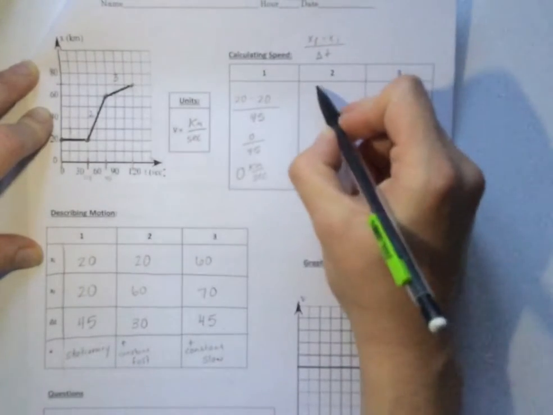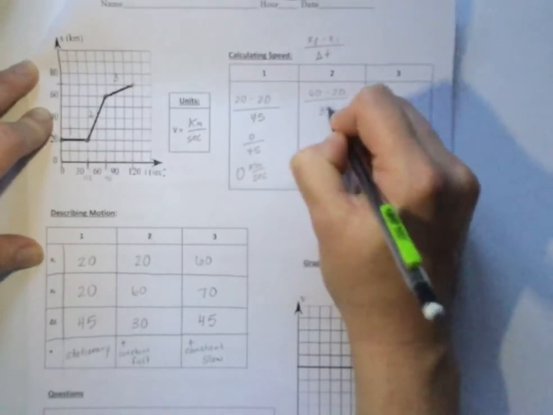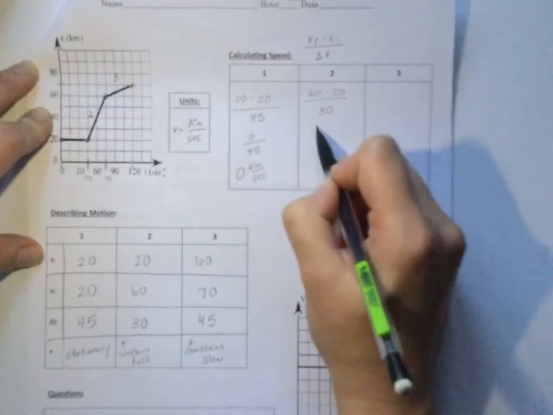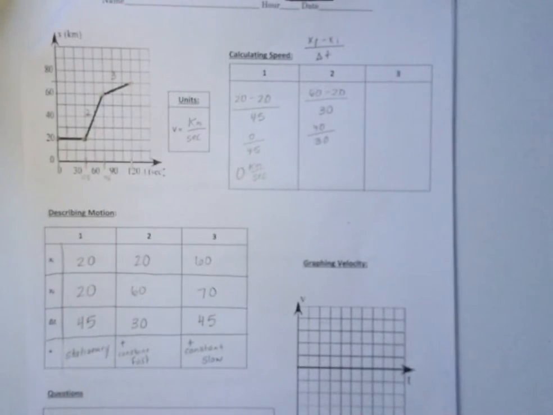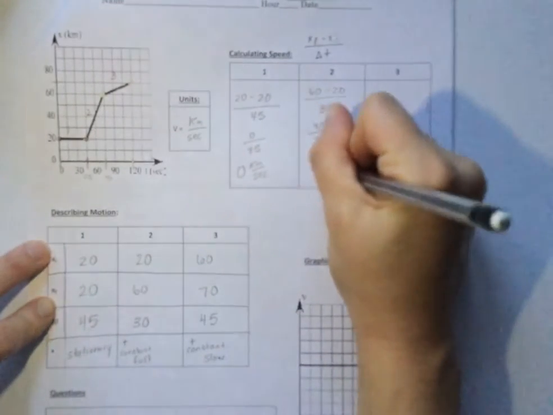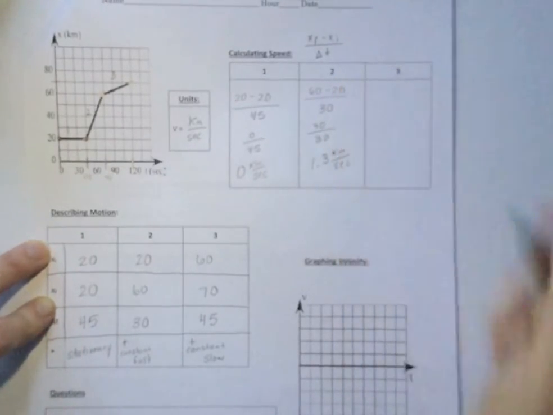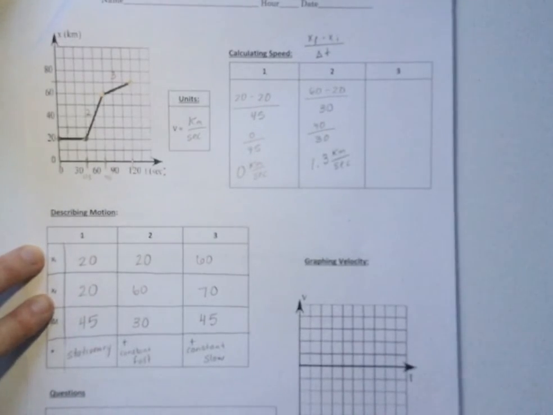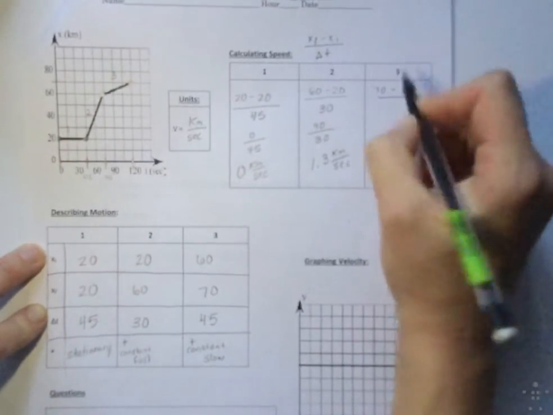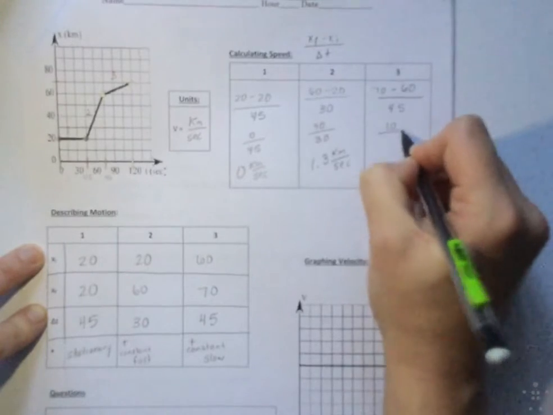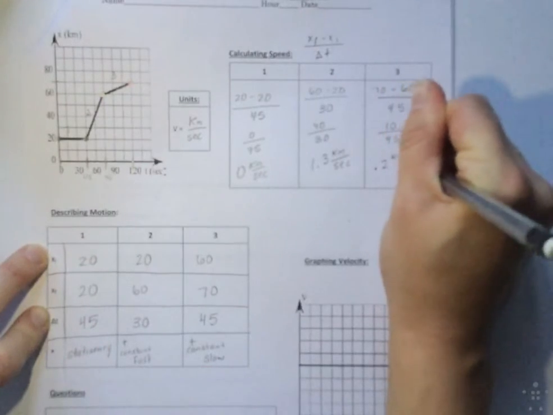Segment 2, xf is 60. xi is 20, and it went for 30 seconds. So I'm going to take 60 minus 20, which is 40, divide that by 30, and I'm going to come up with my answer, 1.3 kilometers per second for segment 2. Okay. Then segment 3, my xf is 70, xi is 60, and the time it took is 45, so I'm going to do 10 over 45. I'm going to divide that out, and it's going to come out to 0.2 kilometers per second.